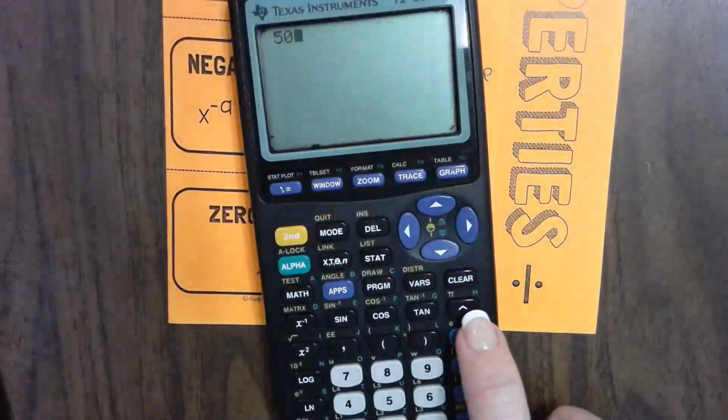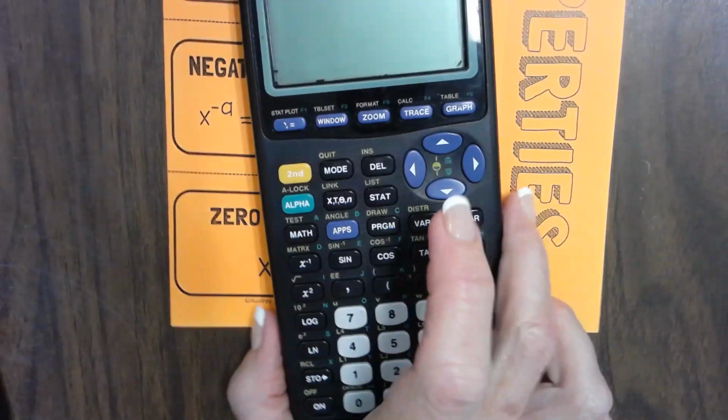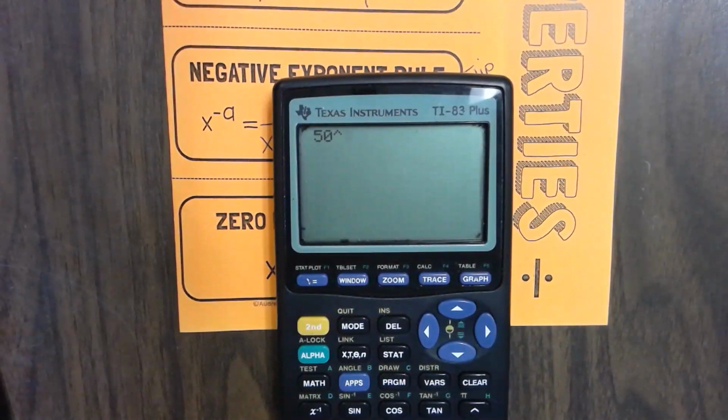Now I want you to hit that caret key, because that means we're going to raise it to a power. And then I want you to type in a 0. We're going to raise it to the power of 0. And if you press enter, everybody in this class got a 1 no matter what number you typed in. That's because anything raised to the 0 power is just 1.